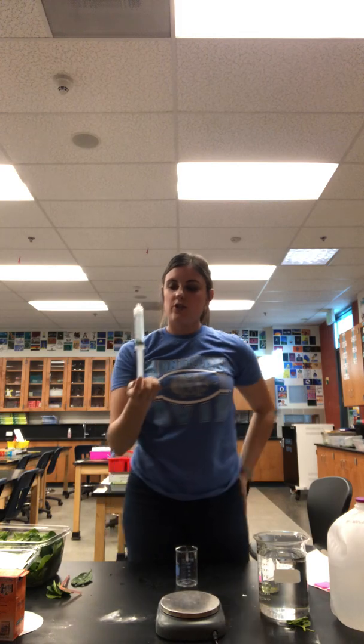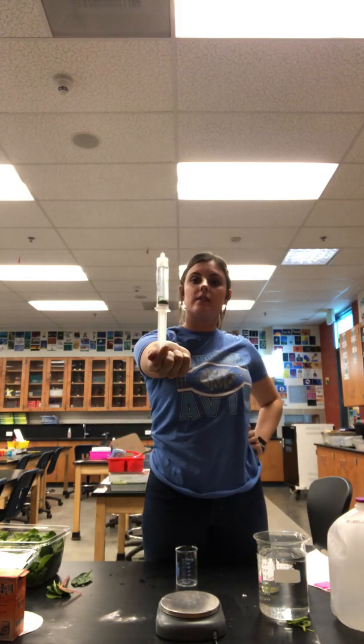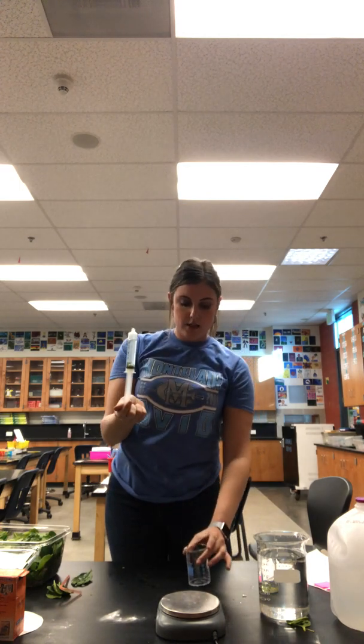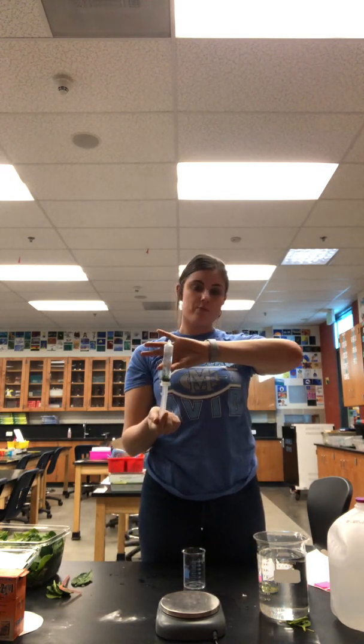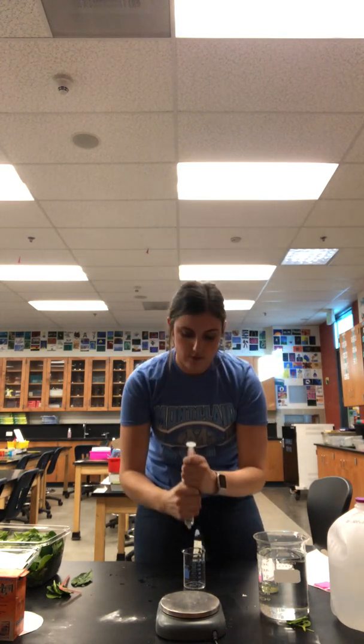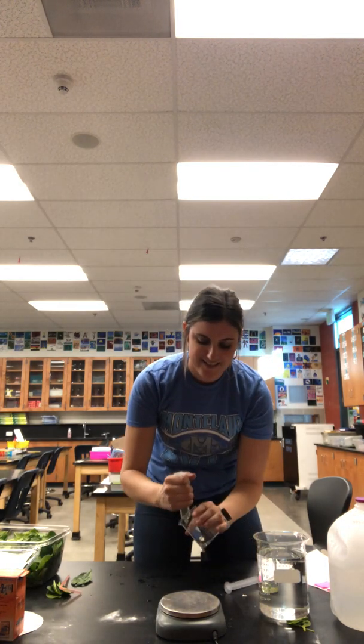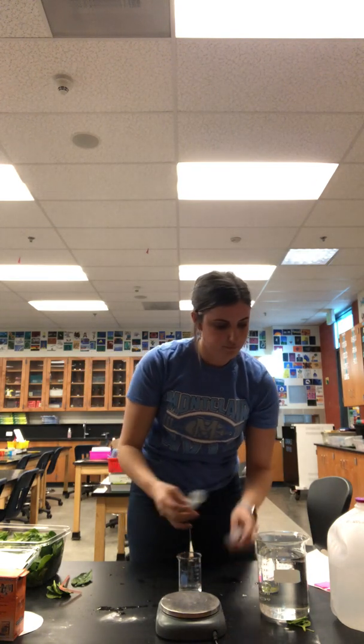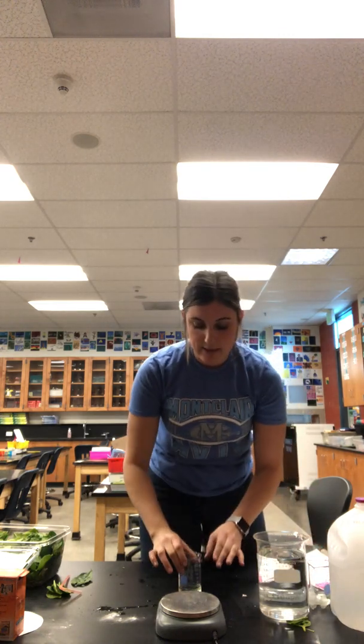Each group should have one syringe with their sunken leaf chads, and they should take their own small beaker with them. Assuming I am the light group, I am going to take the insides of my syringe and dump them into my beaker. And I'm going to go to a light source and put my beaker under the light source so that it can receive light.